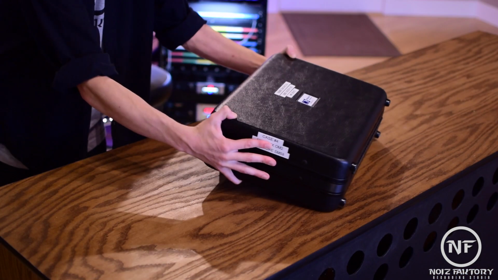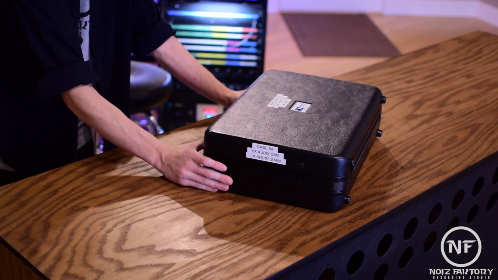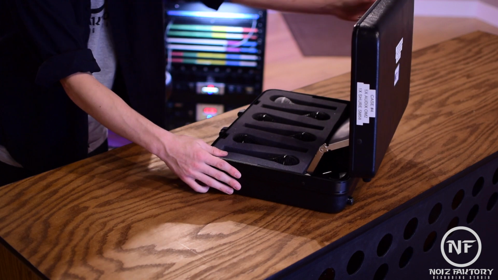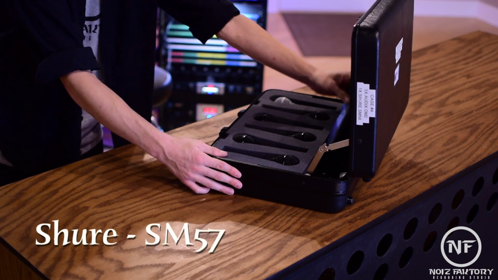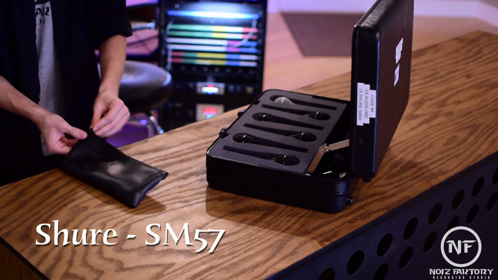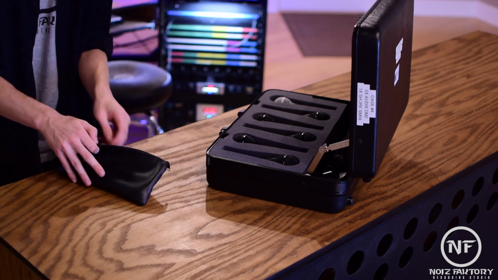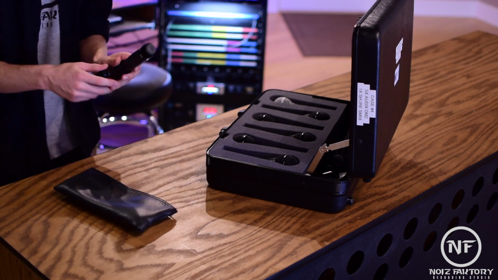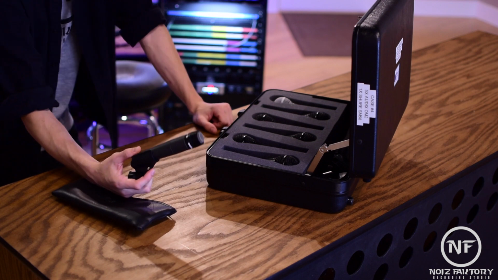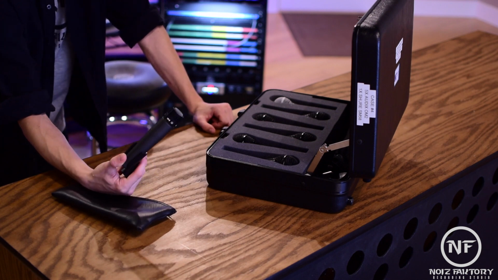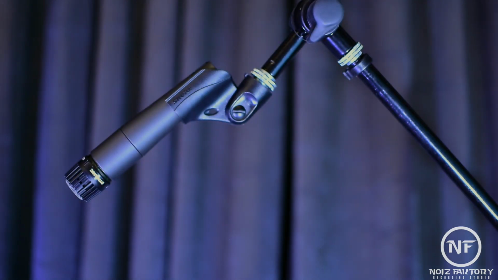I'm beginning with the dynamic microphone section. The first microphone is the super common Shure SM57. Starting off, it's got this little case. Comes with a little clip. Everyone calls these things 57s, and they're extremely popular in the audio industry. They're actually one of the best-selling microphones in the world.